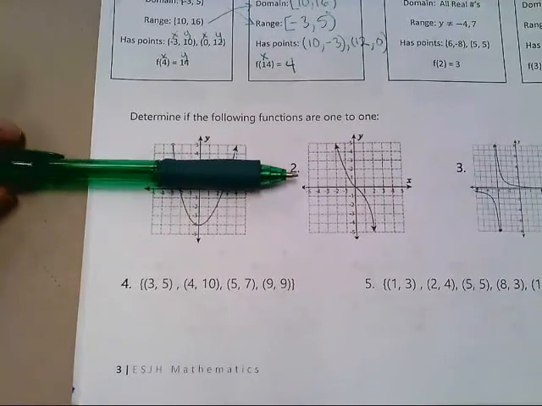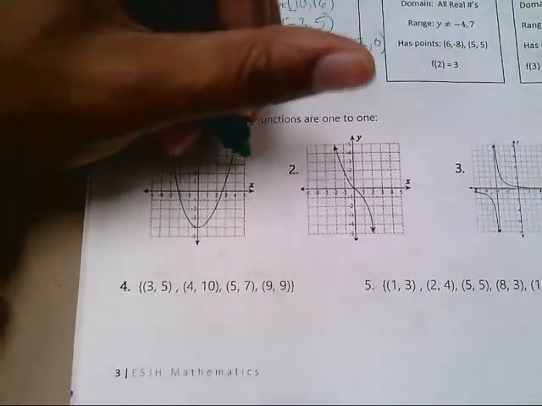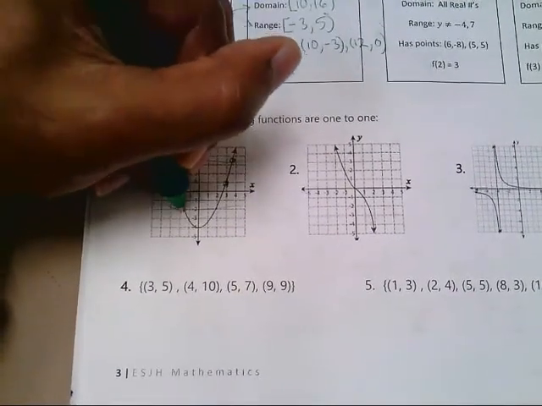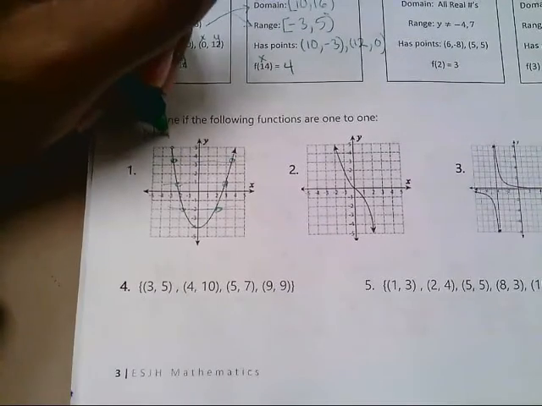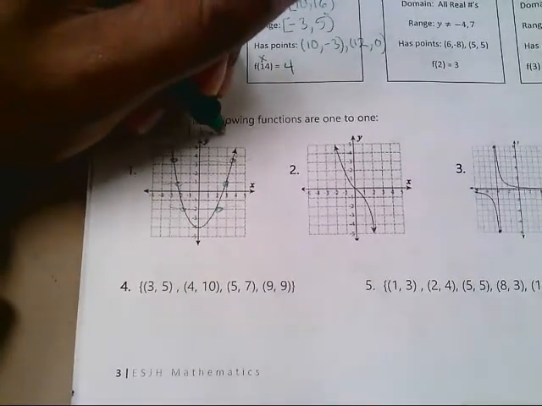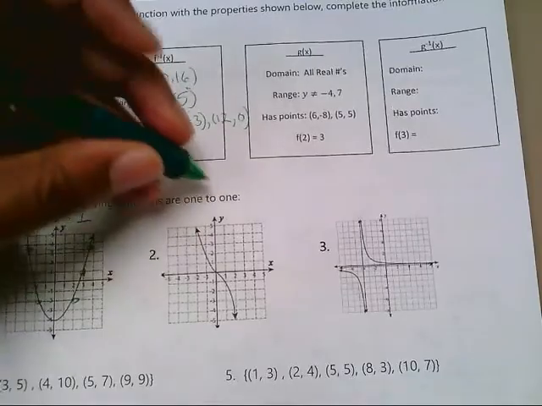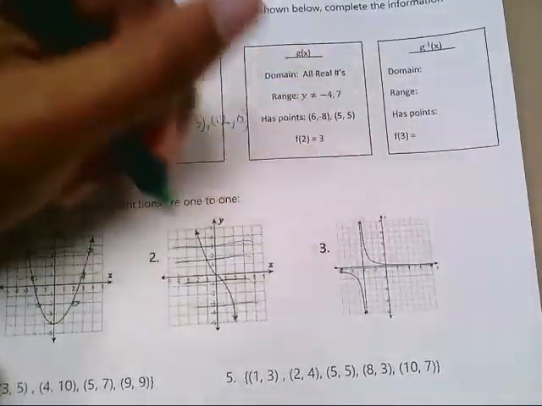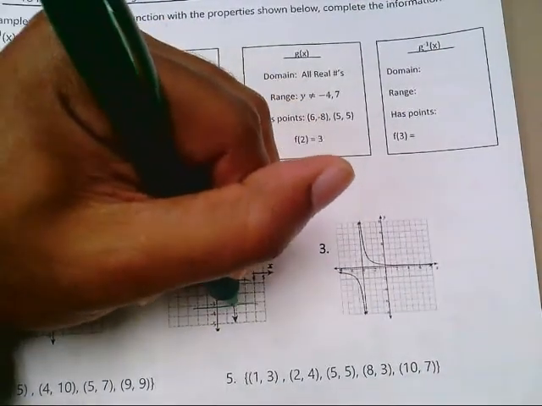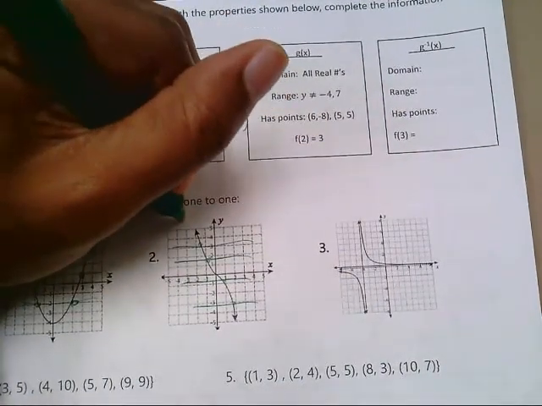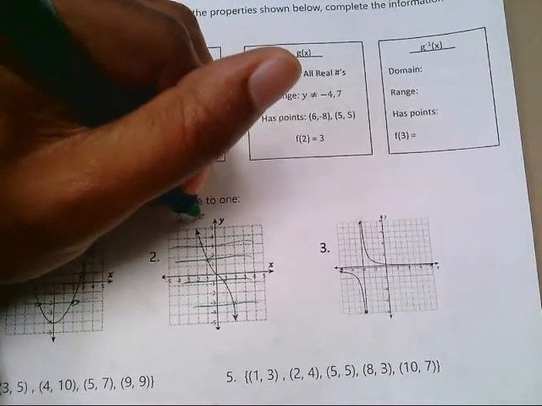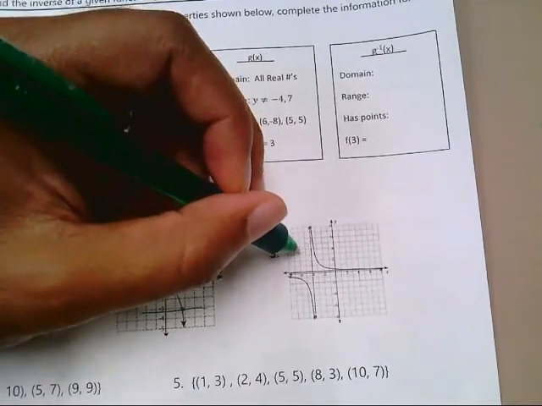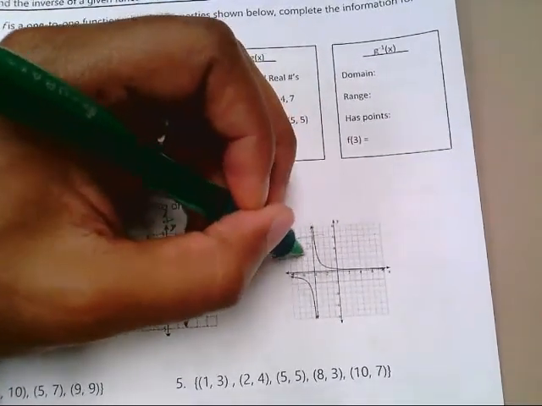And notice for our first example, if you take a horizontal line anywhere, it's going to touch the graph in 2 places. So this function is not one-to-one. However, our next function, for number 2, if you take horizontal lines and slide them along the function, it only touches it in one place anywhere. So this one is one-to-one. And then our rational function over here, at least this example of a rational function, is also going to be one-to-one.